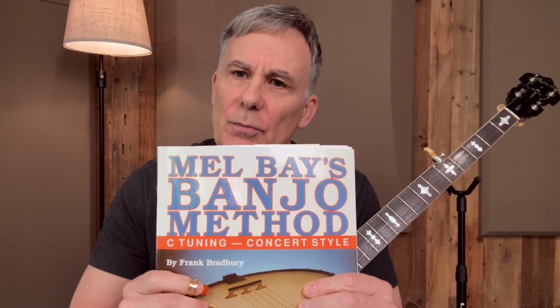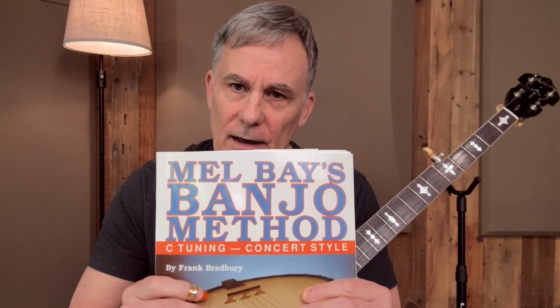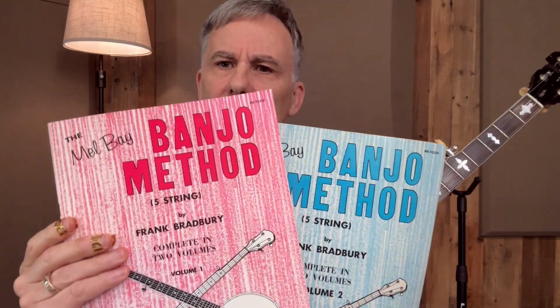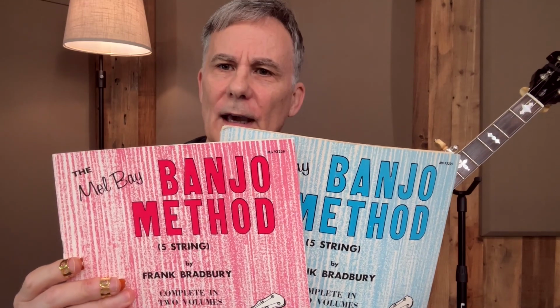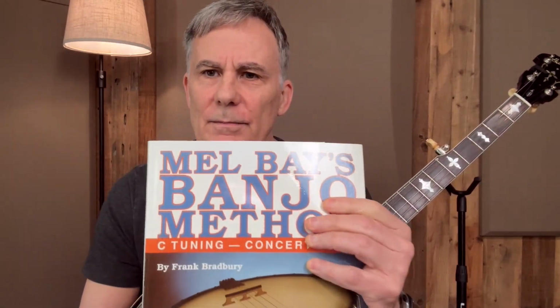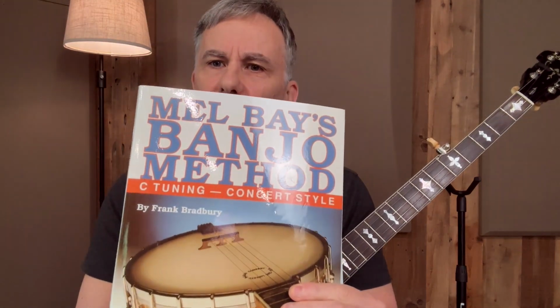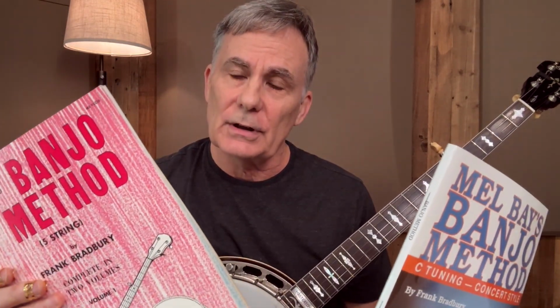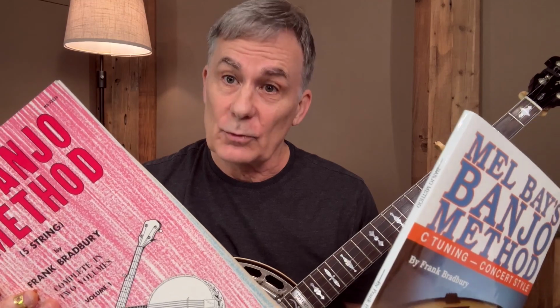banjo. The first step in this method that I'm going to recommend is to get this book, Mel Bay's Banjo Method by Frank Bradbury. Now this book, and I'll put a link in the description for this book. This is an old book, and many years ago when I first got it, it was in 2 volumes like this. And sometime recently, Mel Bay has condensed it to 1 volume that looks like this, but it's the same information about the banjo and about how to read on the banjo.